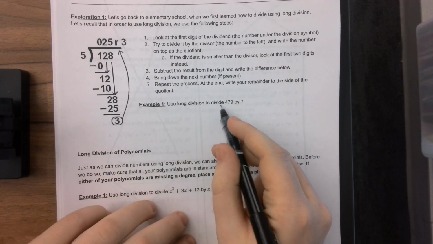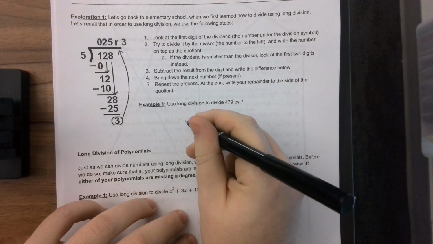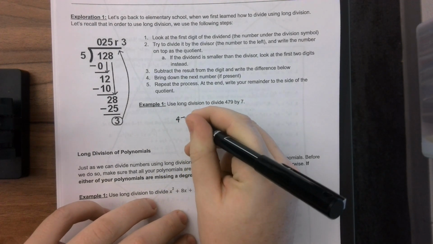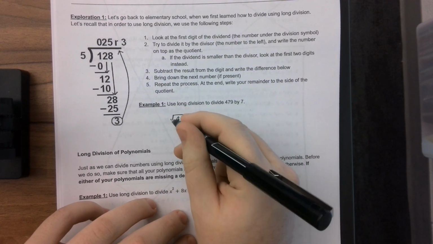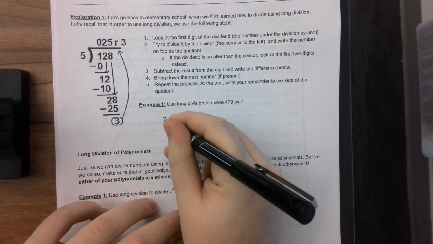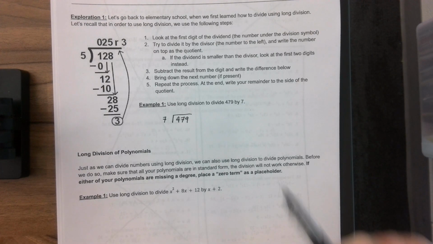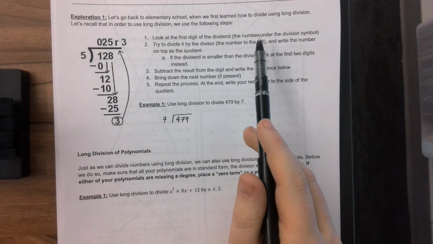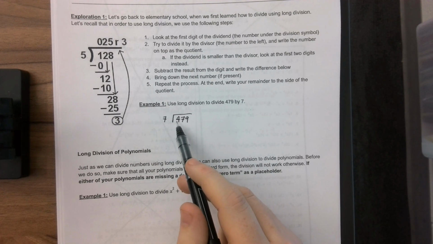Let's use long division to divide 479 by 7. So let's do this. 479 is called the dividend. It's what we're trying to divide. And we're dividing it by 7. That's the divisor. And our answer is going to be called the quotient. Step 1 is to look at the first digit of the dividend. So our first digit here is 4. And we're going to try to divide it by the divisor.